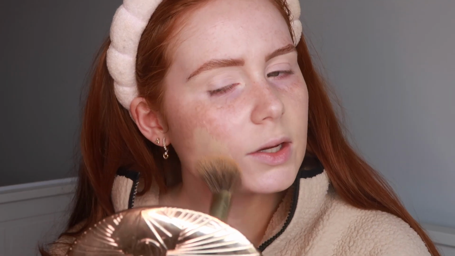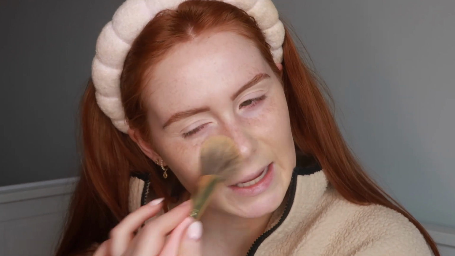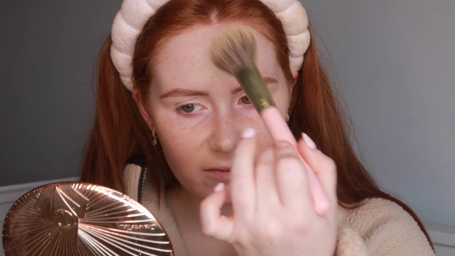Now what I like to do after I've patted it in with a brush is to go over with a beauty blender, because the beauty blender is no longer going to absorb the foundation. It's going to just take off the excess foundation, and it's also going to blend it even more, so it just looks a bit more seamless. Because sometimes with a brush you can end up with brush strokes all over your face, and that is not what we want. You can put as much or as little foundation on as you like.